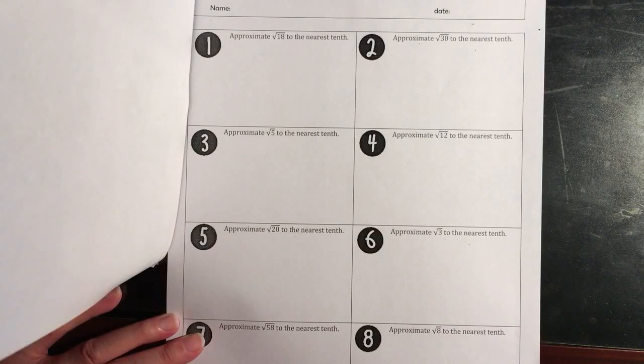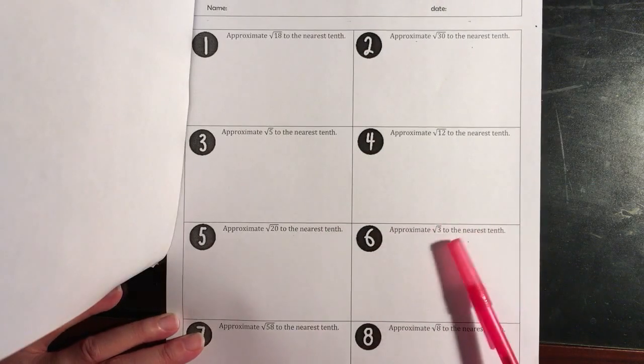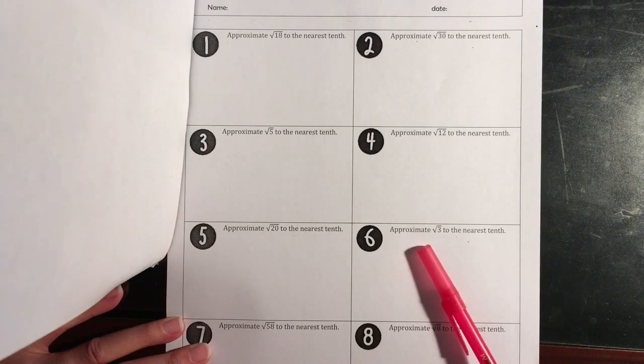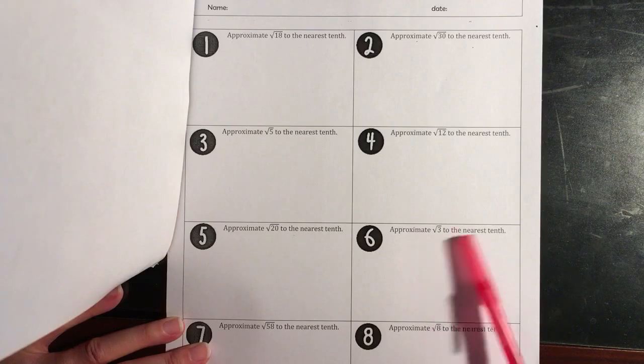Today's homework involves the two different lessons that we learned today. The first one is simplifying radicals, and the second one is approximating radicals. Now, if we actually simplify the radicals first, you're going to see that it's a lot easier for you to actually approximate because your radical is much smaller than the original.